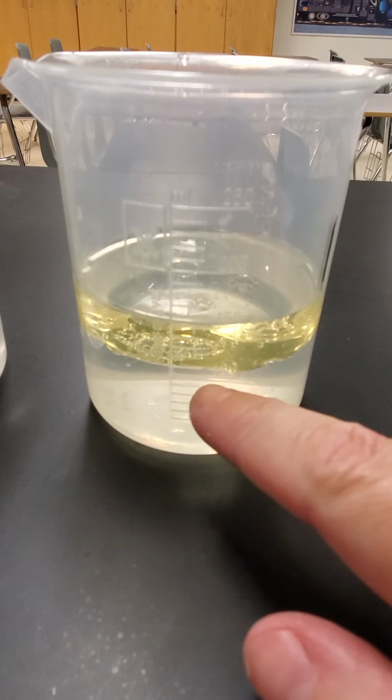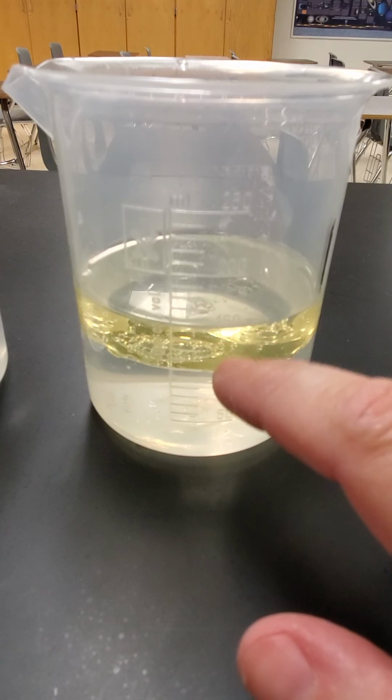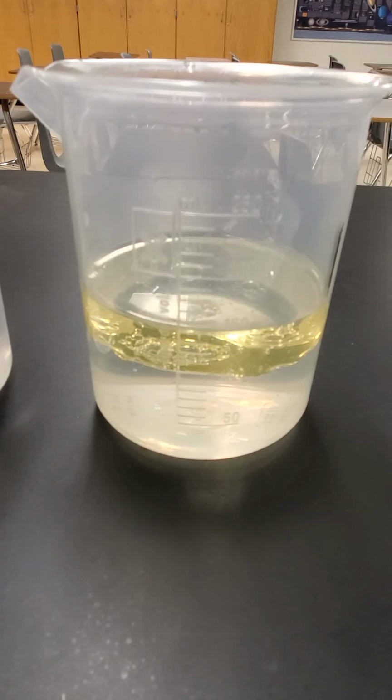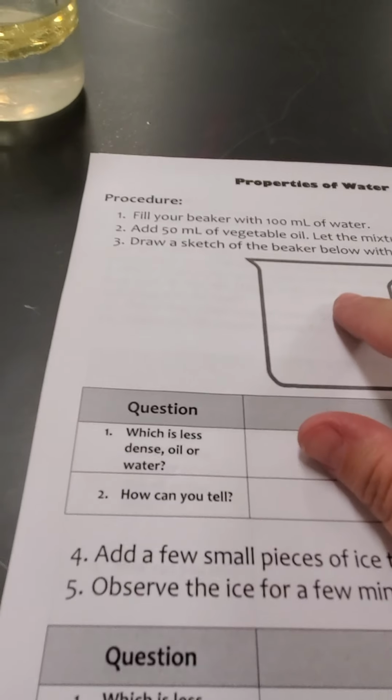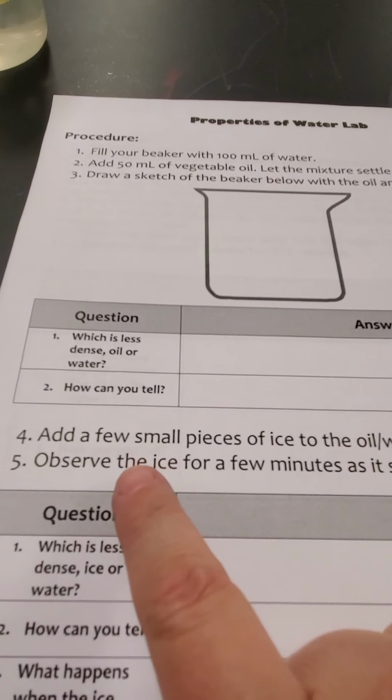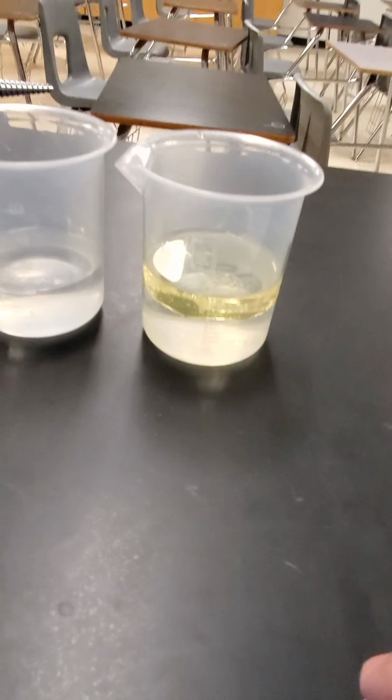We have 100 milliliters of water and 50 milliliters of vegetable oil that is sitting on top. And then you need to draw what that looks like here, which would be like a line, and then label where the oil and the water is in your beaker. And then answer the following questions. Then what I'm going to do is add some ice and see what happens.